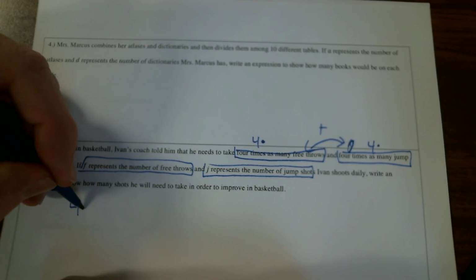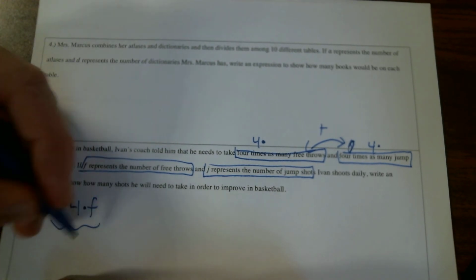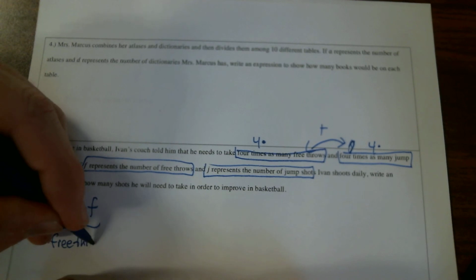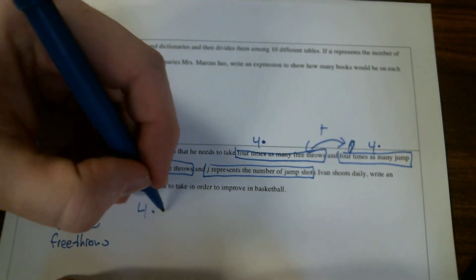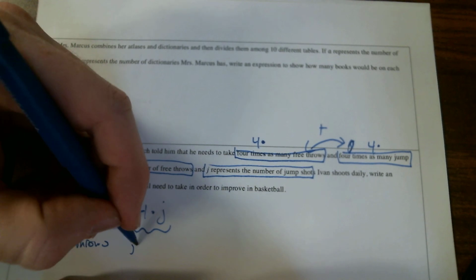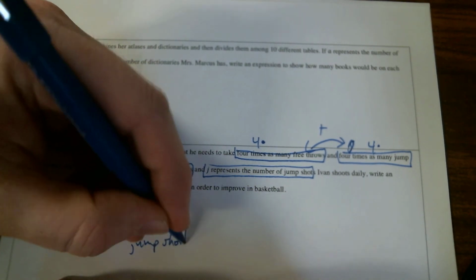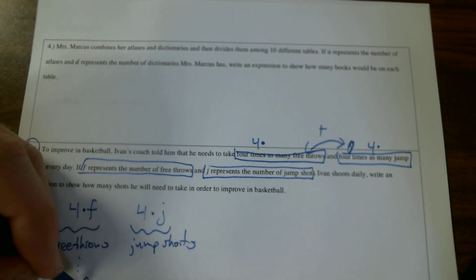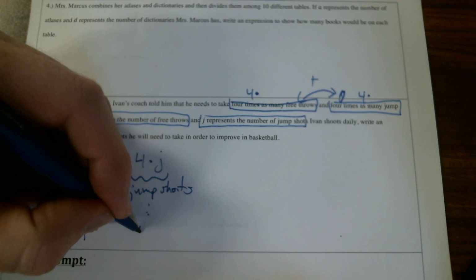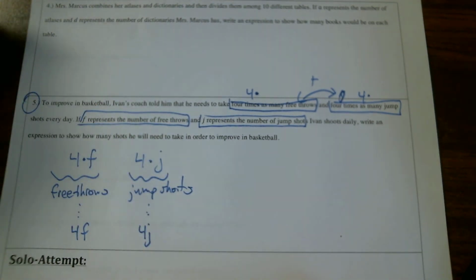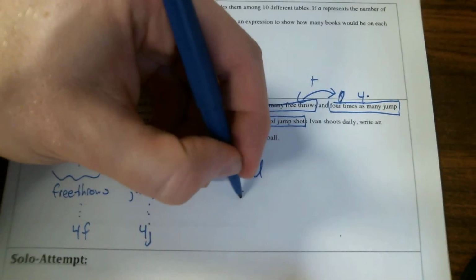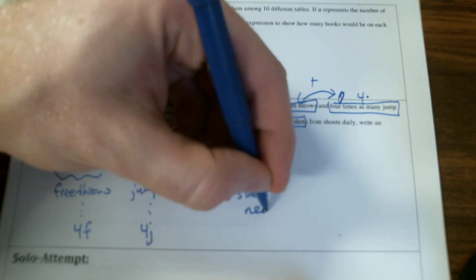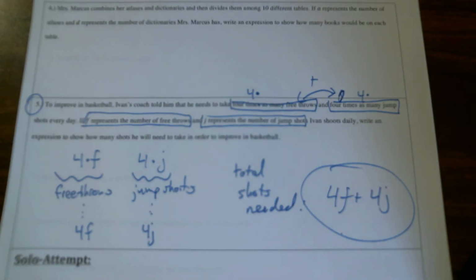So I'm thinking 4 times the number of free throws I could write for F, right? So there's free throws. But then we also need 4 times the number of jump shots. That's going to be right here. So if I want the total number of shots he's taken in a day, well, first let's write these shorter. I can write this one as 4F. And this one I can just write simply as 4J. If I want to find the total of those, the total shots needed would simply be 4F plus 4J. So there's his expression that models his situation.